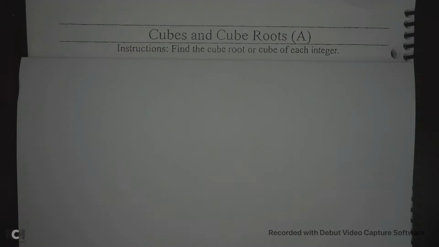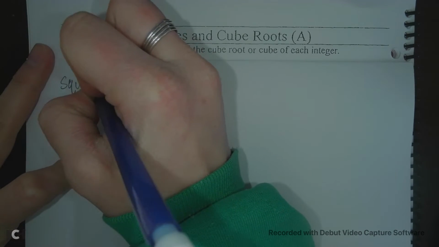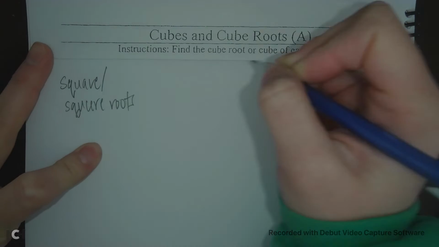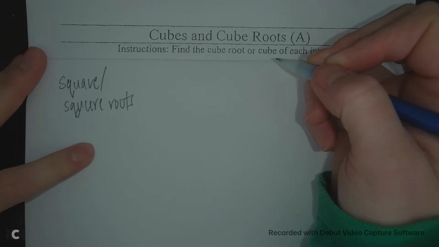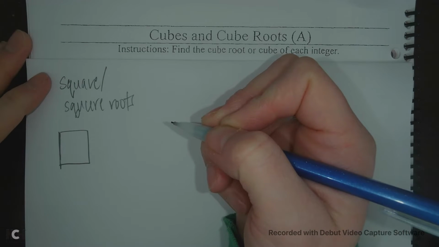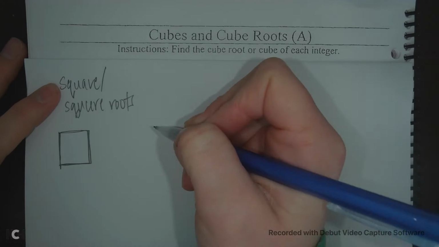Okay, so yesterday we talked about squares and square roots. Today we're going to talk about cubes and cube roots. So a square is a square. And what makes a square special is that all of the dimensions of the square are the same.